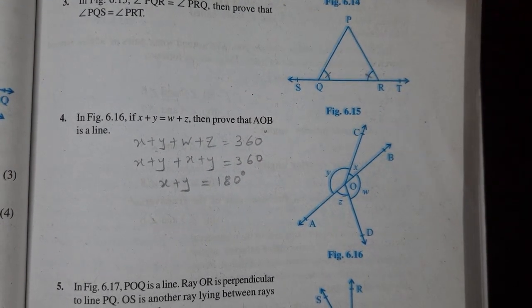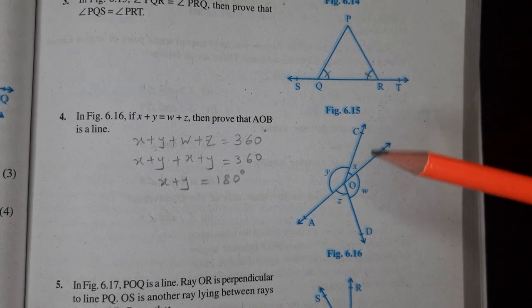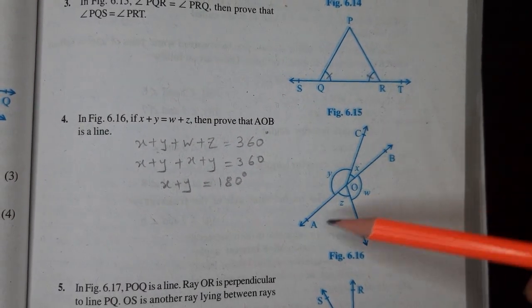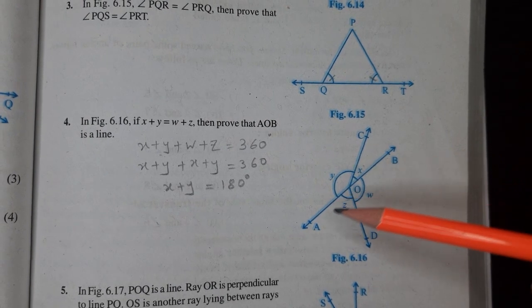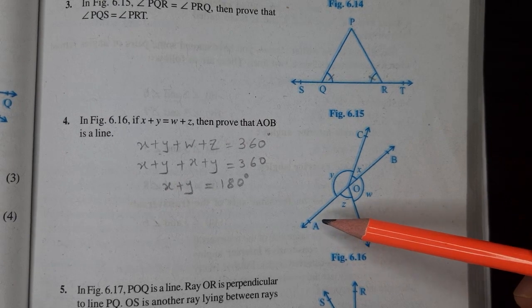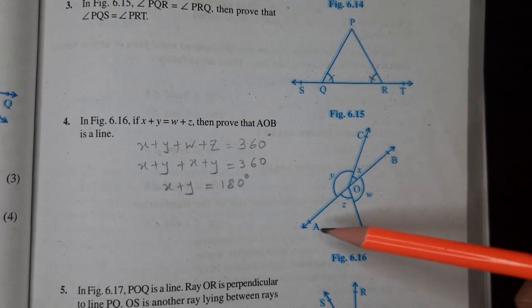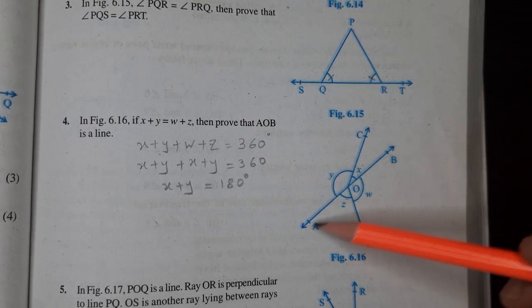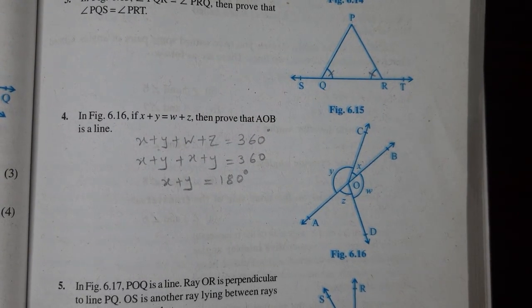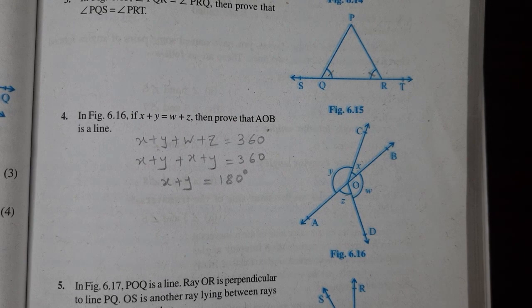So what is that we have proved just now? Though adjacent angles are 180. So which obviously means by axiom 6.2 that this particular the non-common arms forms a line which is AOB. This is a line. That's exactly what we needed to prove. Whatever I'm explaining, you have to write that in your own words and you're done.